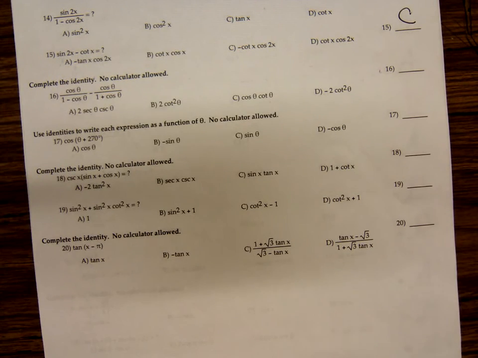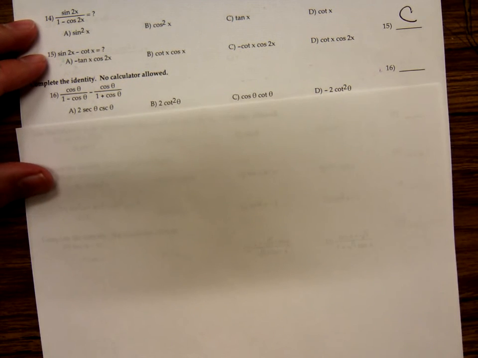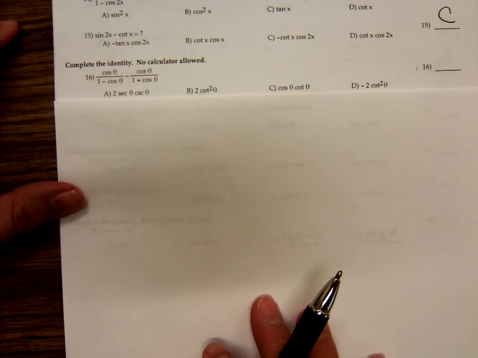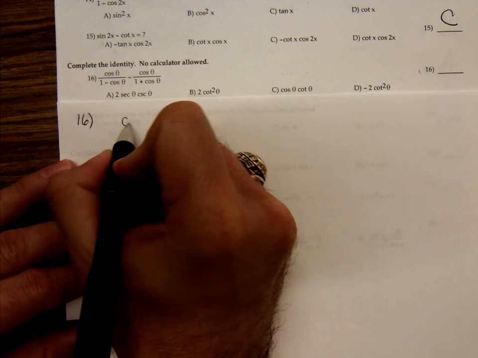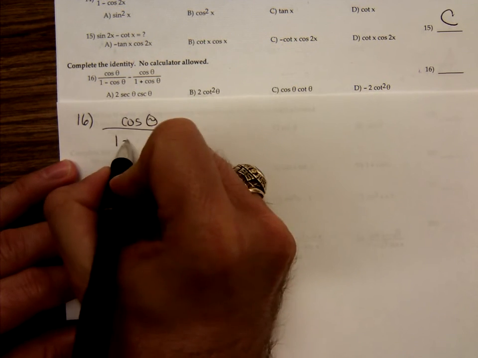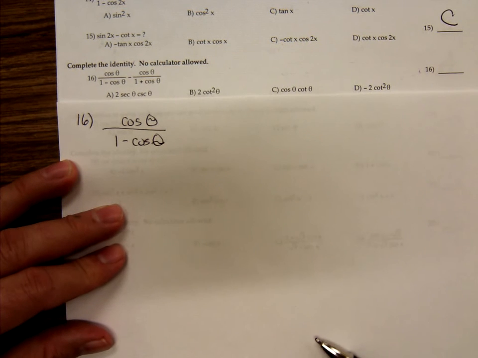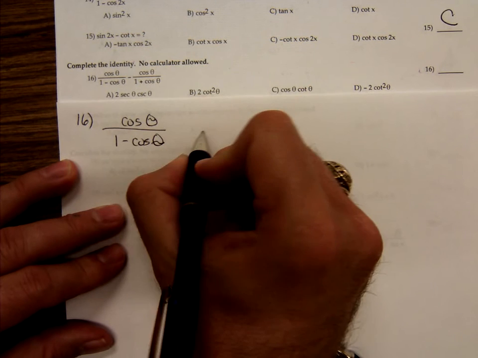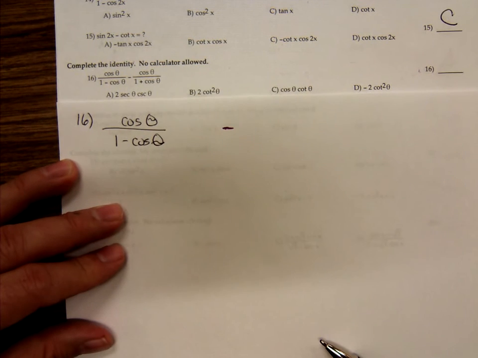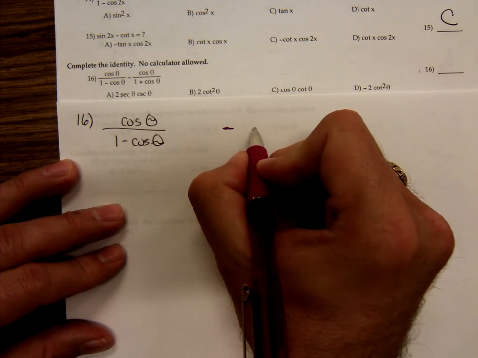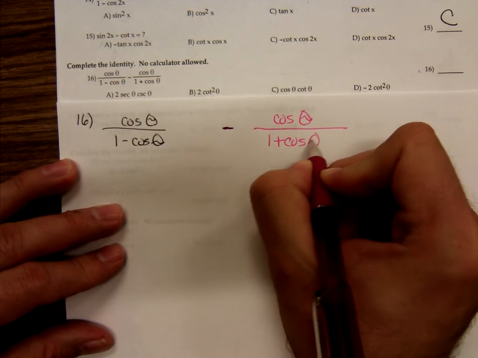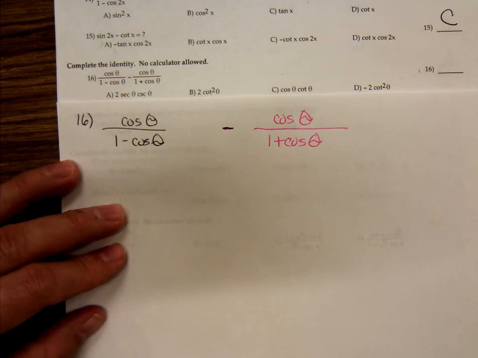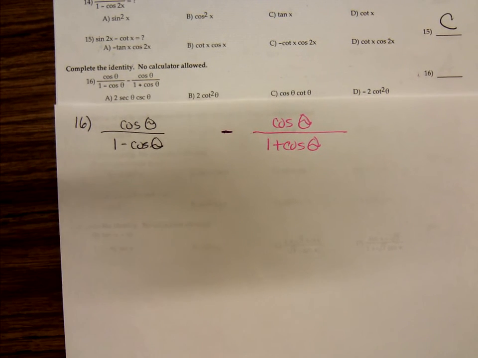What's number 16? Complete this identity. Okay, so number 16. Cosine theta over 1 minus cosine theta, then minus cosine theta over 1 plus cosine theta. Well, what can we do here? Well, we have two fractions with different denominators. So what I would think to do is maybe add those two fractions together.